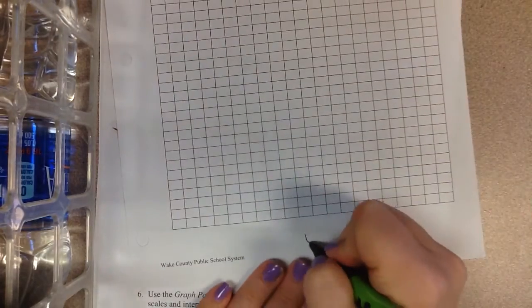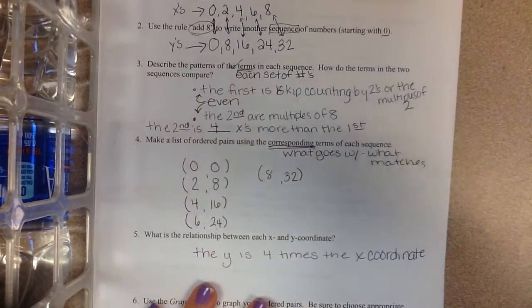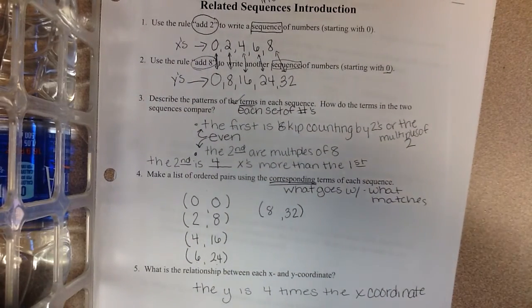So I'm going to put my X's down here, my Y's up here. So how am I going to label this graph? It didn't tell me any information. It didn't put it into a context. It just gave me some numbers. So I have to plot these points.